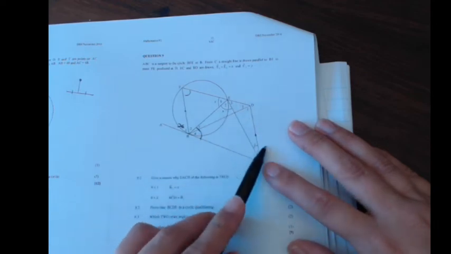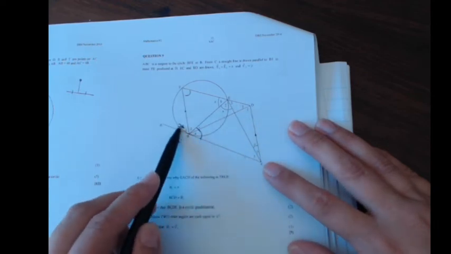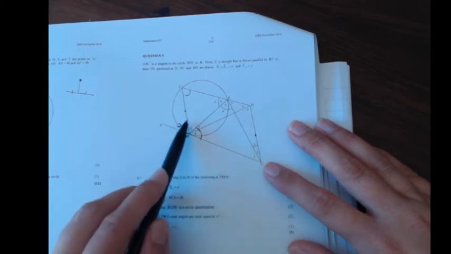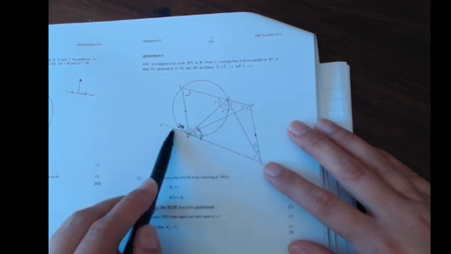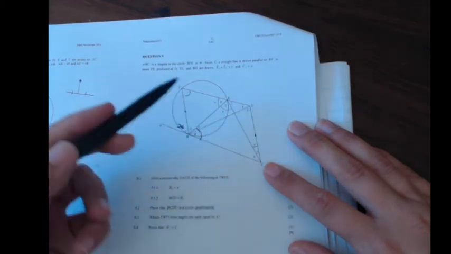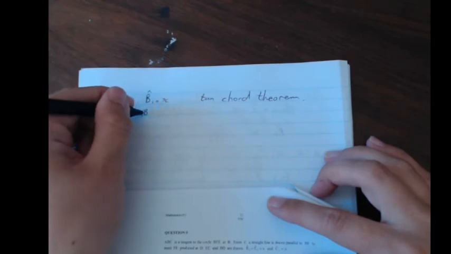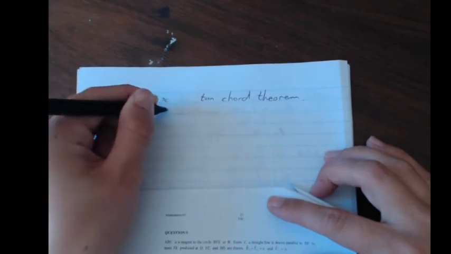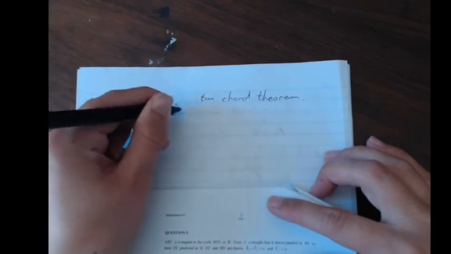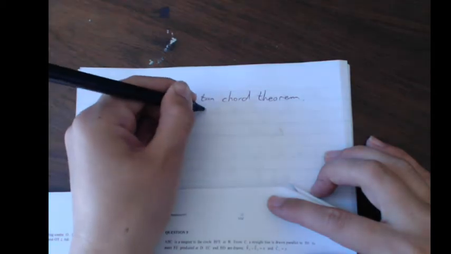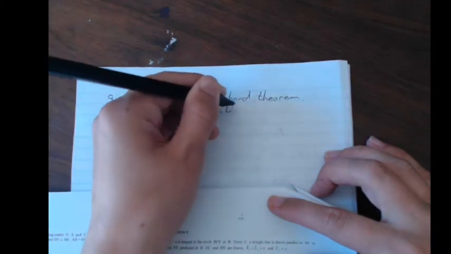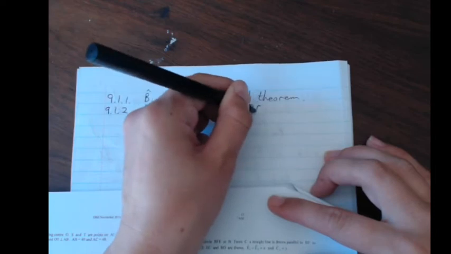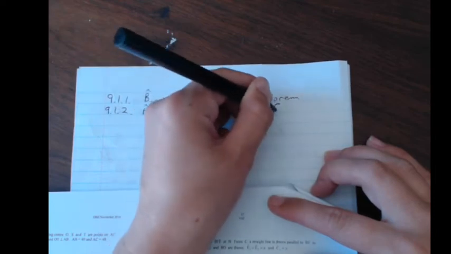9.1.2. Why is BCD equal to B1? BCD, this angle here, equal to B1. Well, that's B1, BCD. That's corresponding angles with these parallel lines, BF and CD. So B1 is equal to BCD because of corresponding angles, BF parallel to CD.